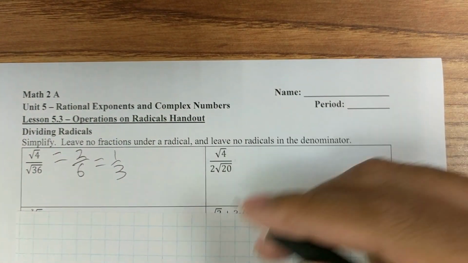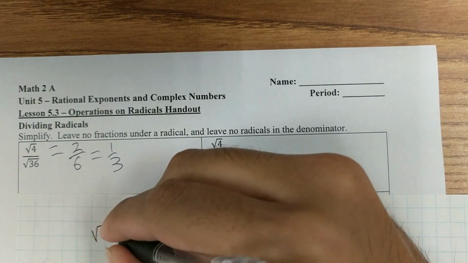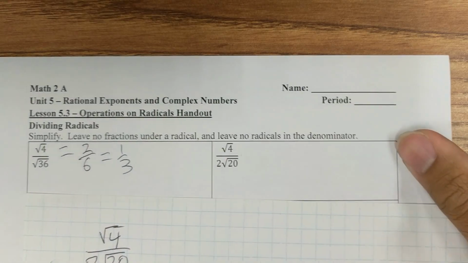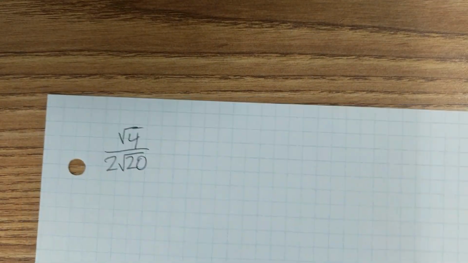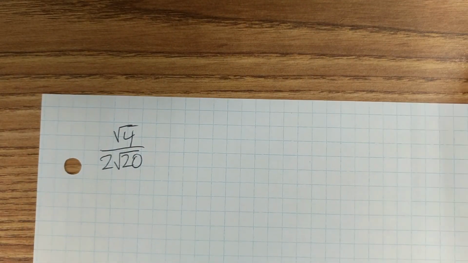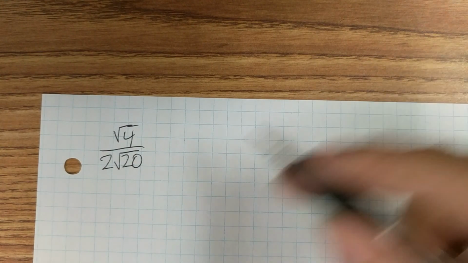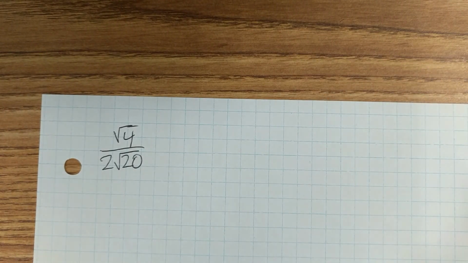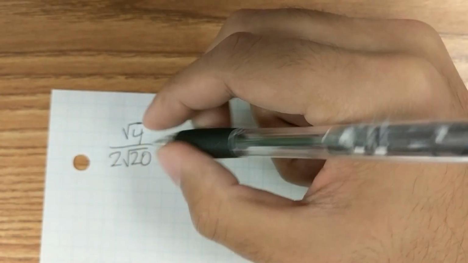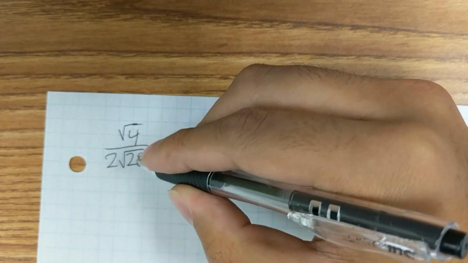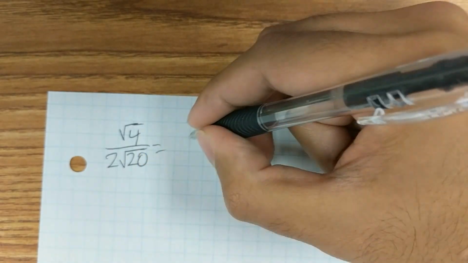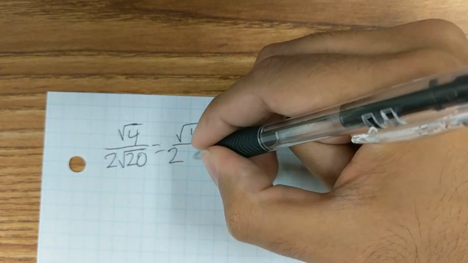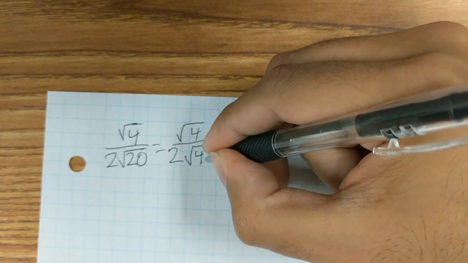Okay, let's take a look at this one. Radical 4 over 2 radical 20. Okay, so as it says at the top, you cannot have radicals in your denominator, so we need to find a way to get rid of that. So I would like to make this number smaller first if possible. So I'm going to keep the numerator the same and keep this coefficient, but radical 20 can be split up to radical 4 times radical 5.